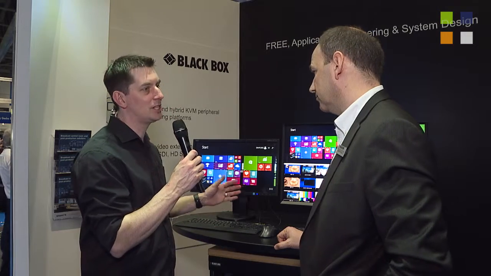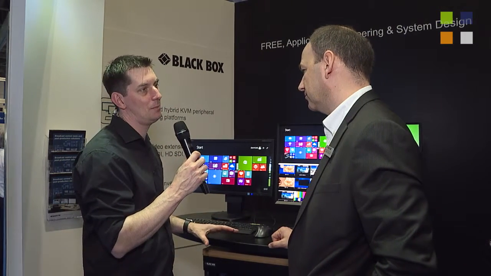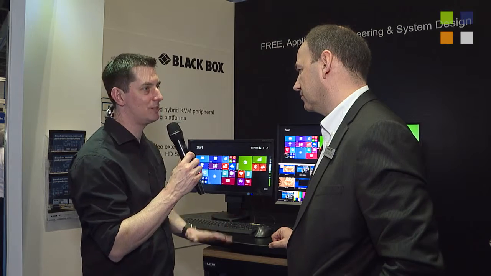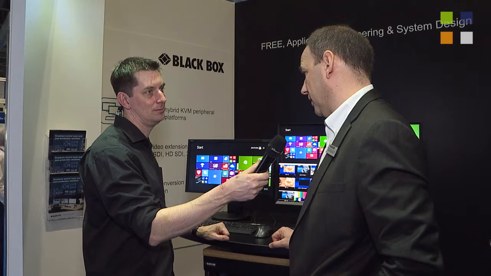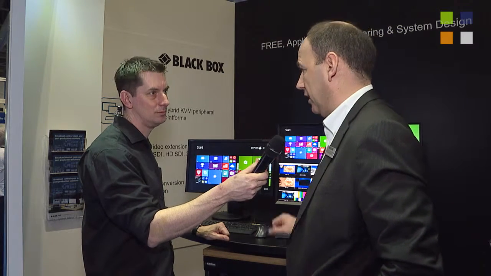Mark, it looks like an amazing system. If people haven't been able to come and see you here at BVE and they want to find out some more information about the DKM system, what's the website they can go to? The website is www.blackbox.com on the international level, or .eu on the European side.